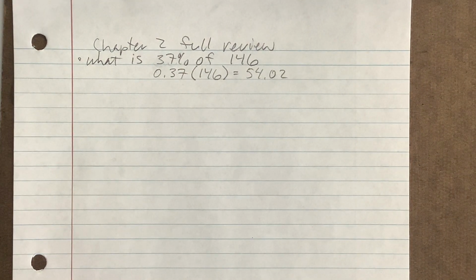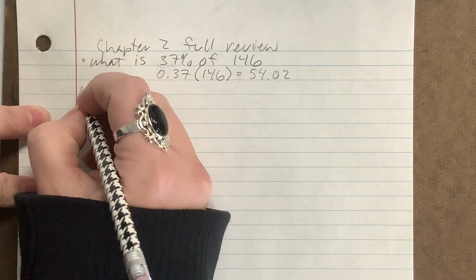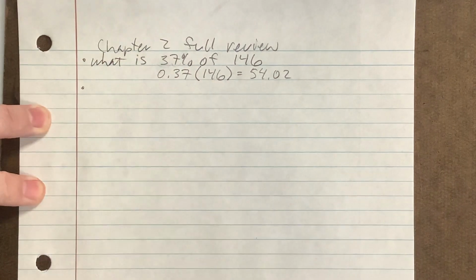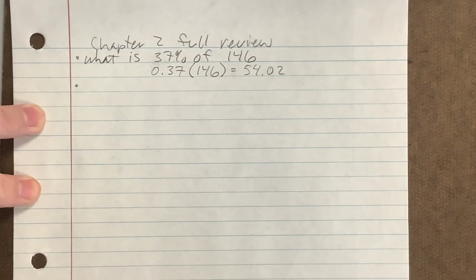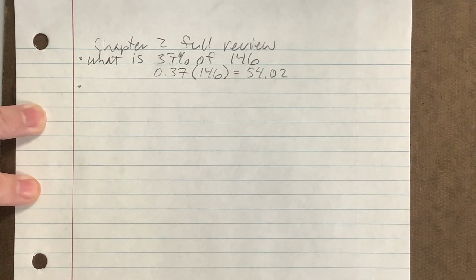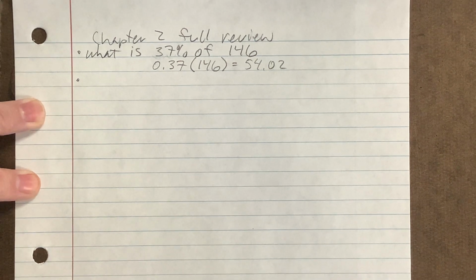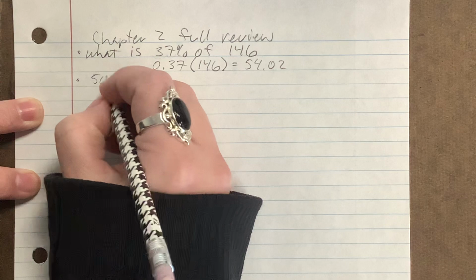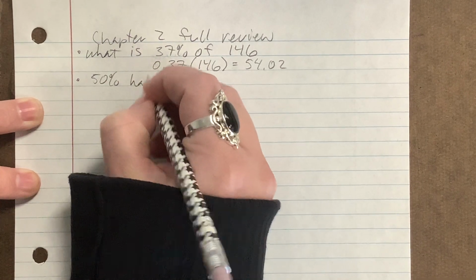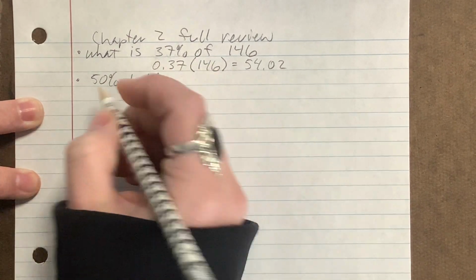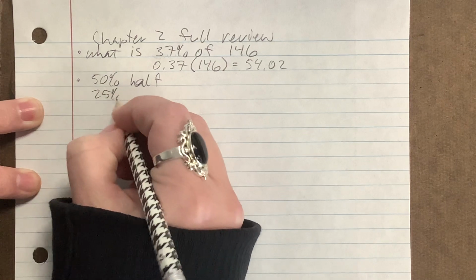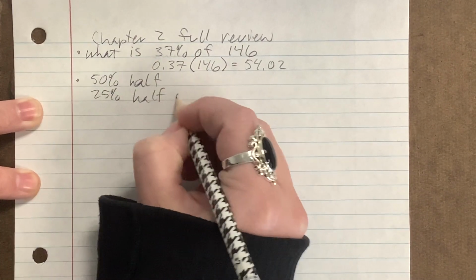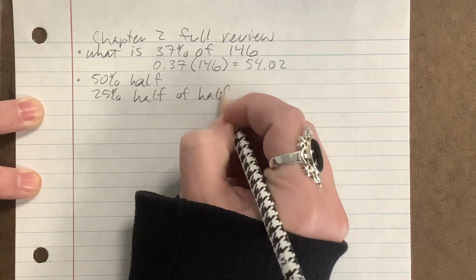There we go. The next section was estimating percents, and really this is one of the most useful ones just because estimating is useful for lots of reasons. Just remember, 50% is half. 25% is half of half.